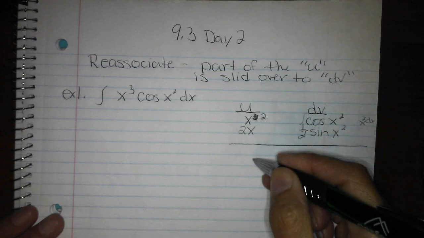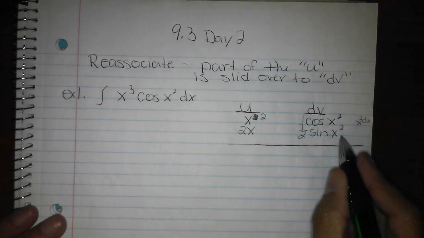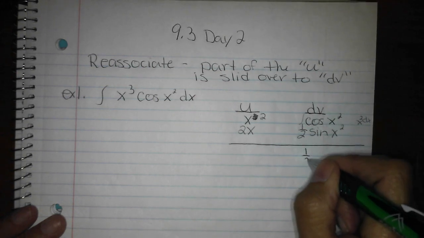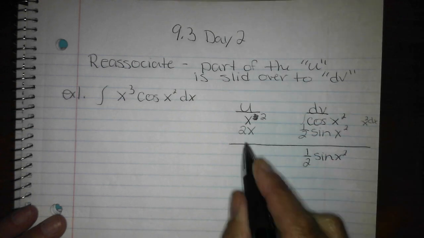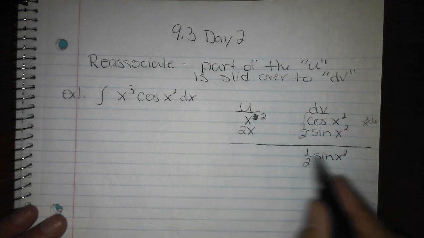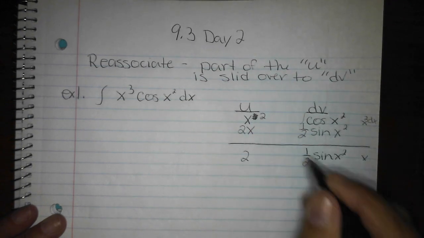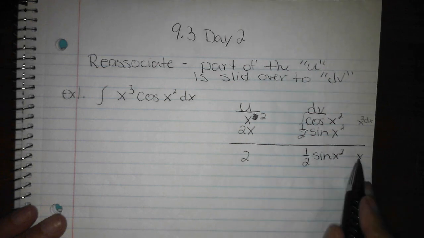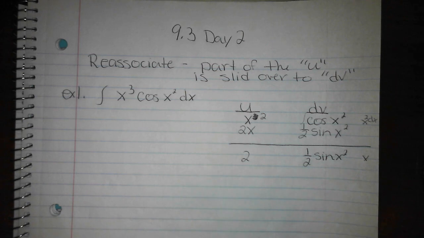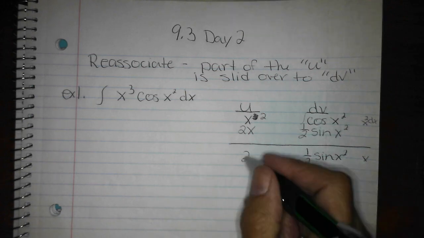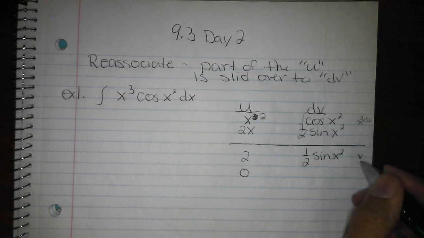This is still my u column, but I know that I have a 2 and an x, and then I've got this 1/2 sine x squared. I'm going to keep the 1/2 sine x squared. I have a 2 and an x. I'm going to steal the x and put it over here off to the side. The only thing that's going to come down here is the 2. So everything on this line has to be on this last line that I had, just reassociated. I'm starting over. So this derivative goes to 0. And then once I do this antiderivative, I'll be all done.